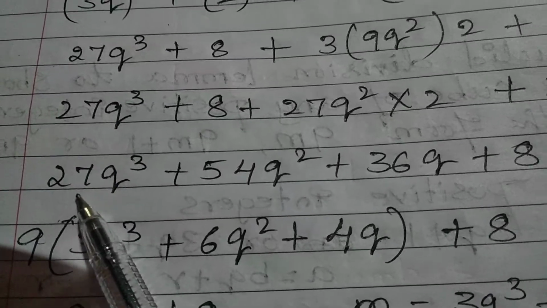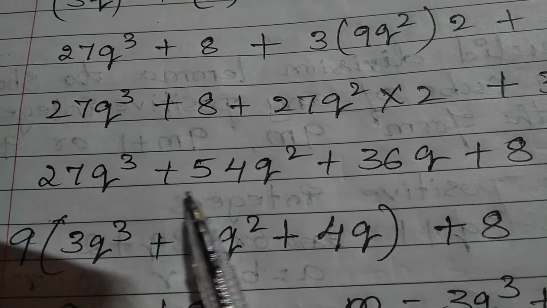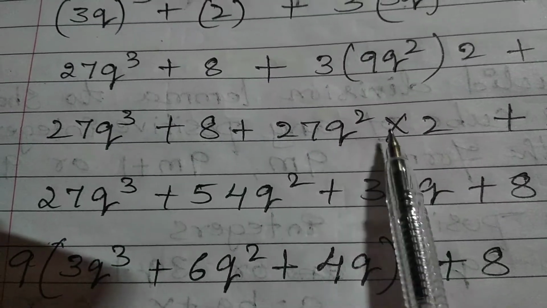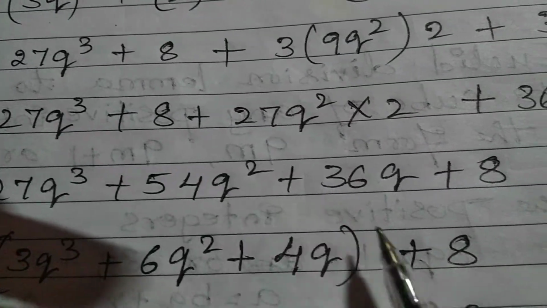After rearranging, 27q cube plus 54q square plus 36q plus 8.